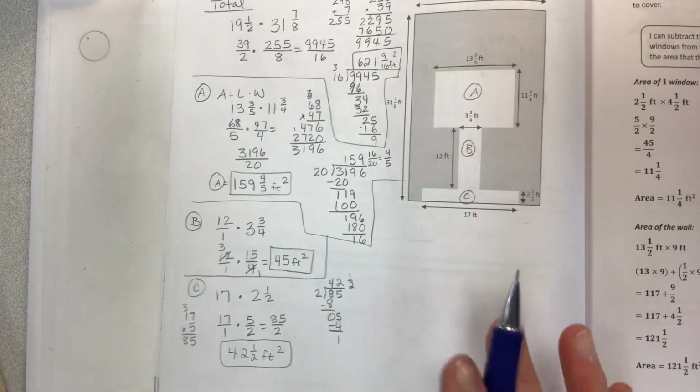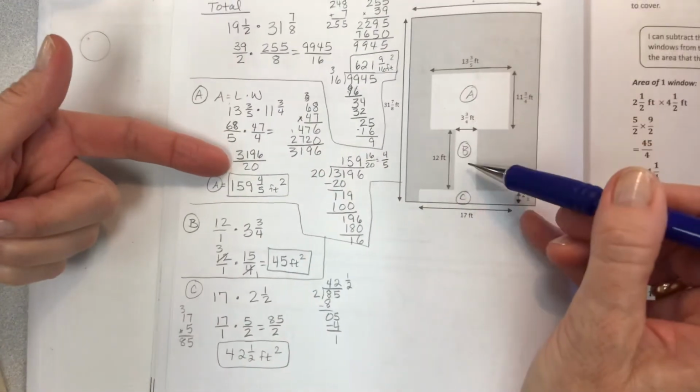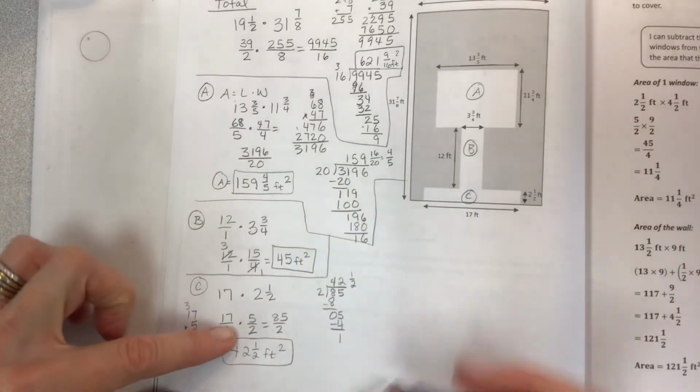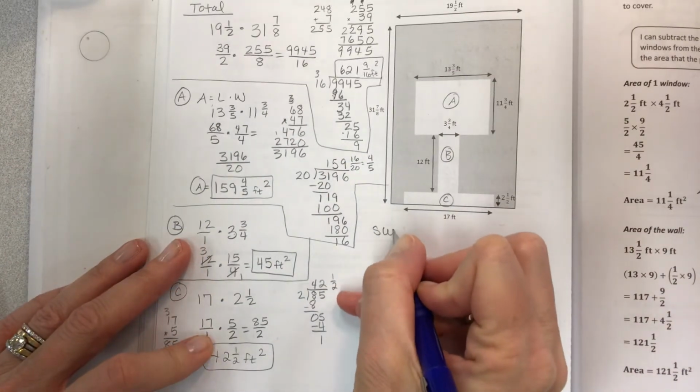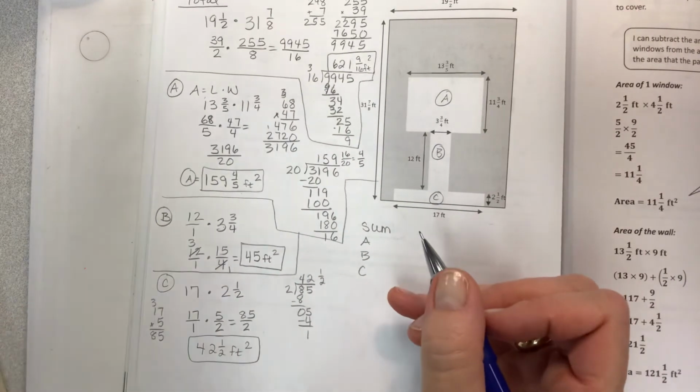Okay, now what do we do with all these things? We're going to take A, B, and C and add them. Okay, so we're going to get the sum of A, B, and C.